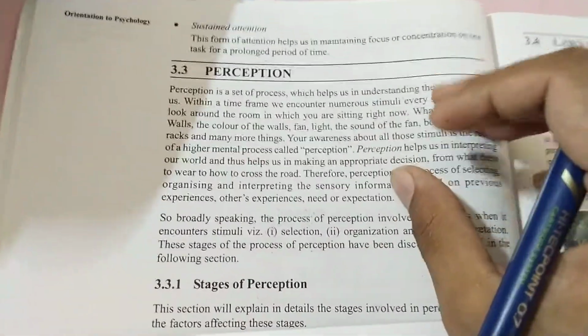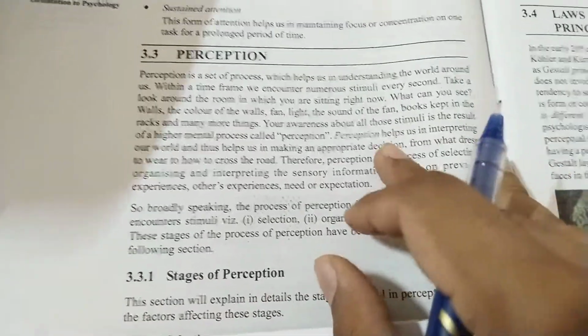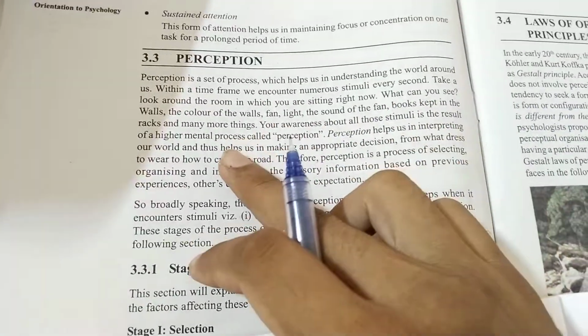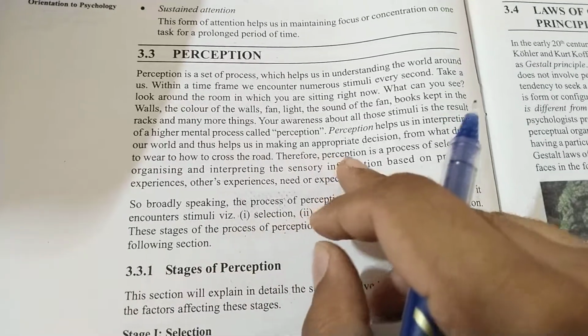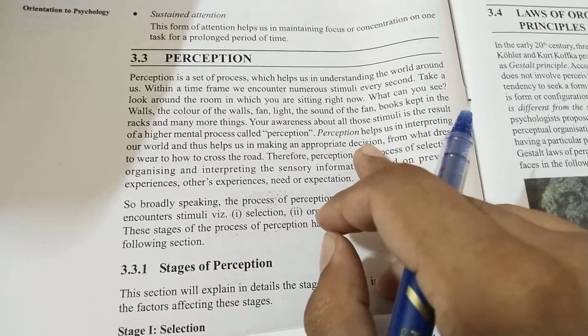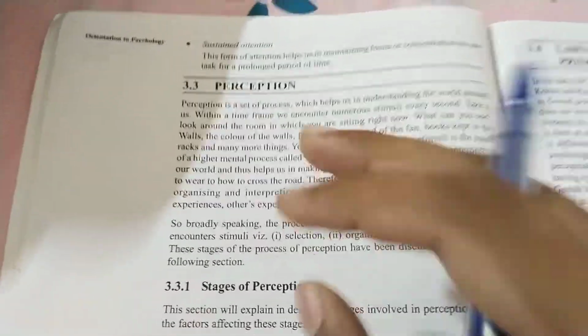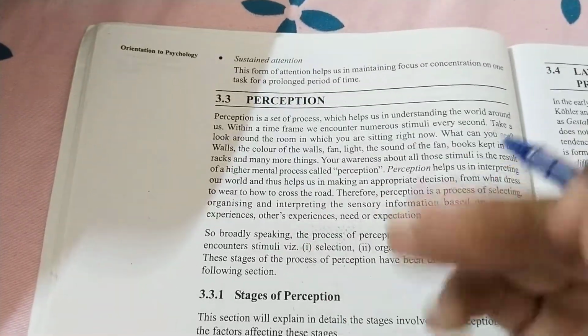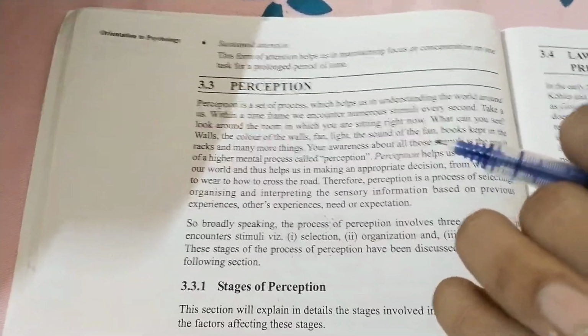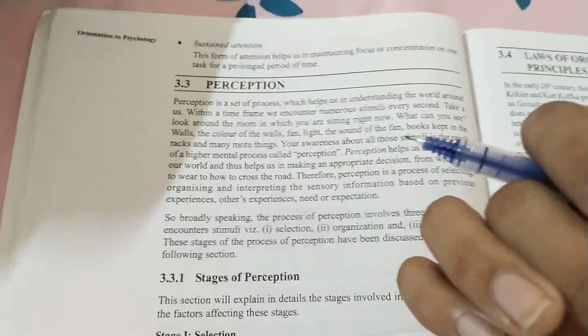This is what perception is in the basic sense, in the most raw sense, in the simplest form. So perception helps us in interpreting our world and thus helps us in making appropriate decisions. And there's a second thing about perception. Perception is your view of looking at things, how you look at things. What is your perception of looking at this thing?